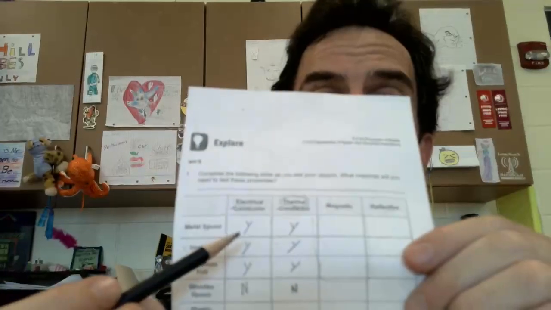Or we put them into a category like we did here, where we grouped these metals as electrical conductors. That's what we classified them as. From our data right here, we can also classify metals as thermal conductors.